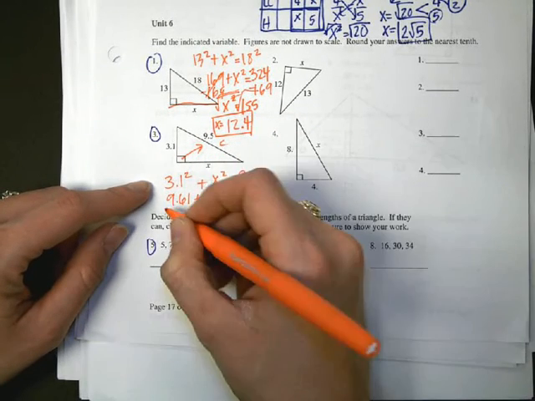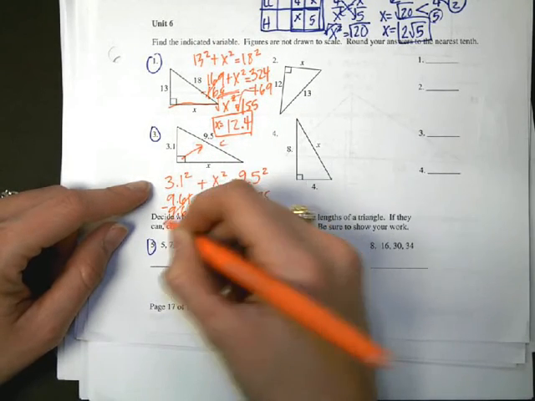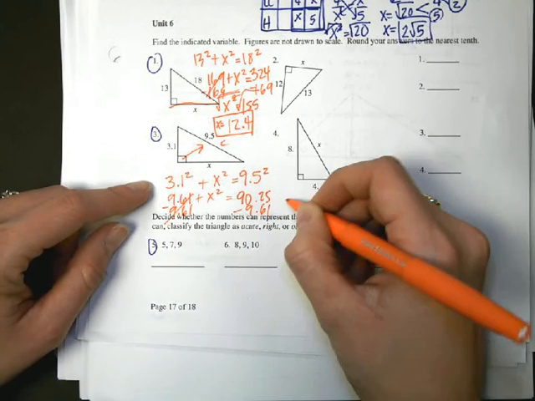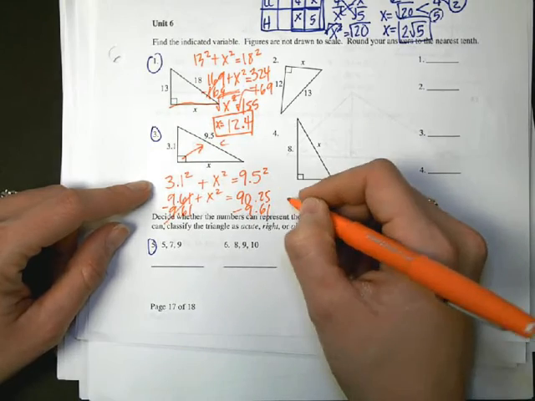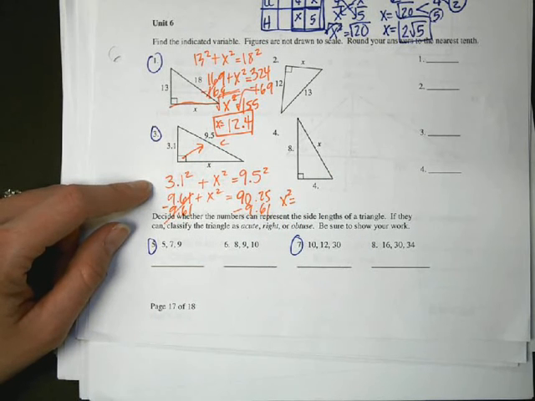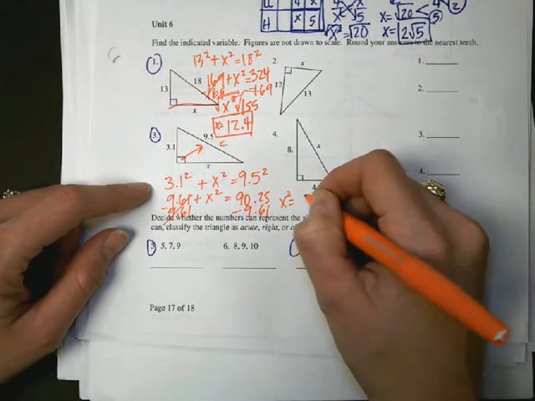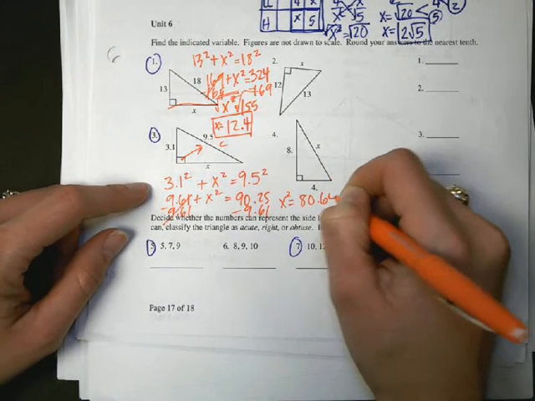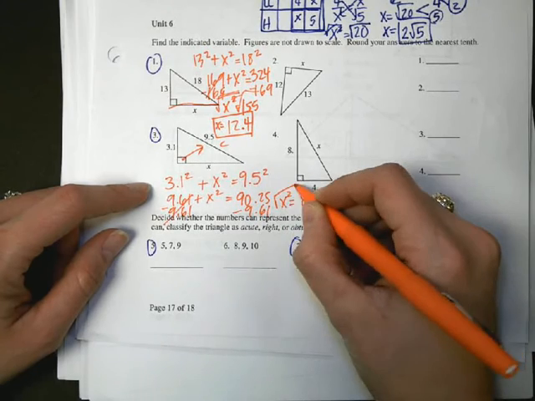Subtract 9.61 from both sides. You're left with x squared equals 90.25 minus 9.61, which is 80.64. To solve for x, you have to cancel out that square with the square root.